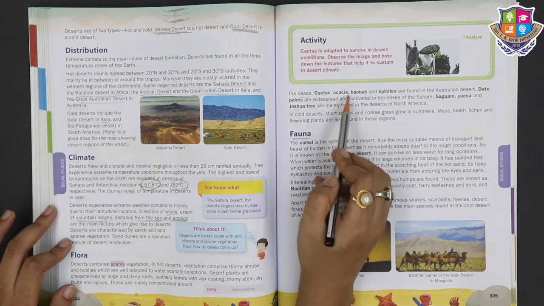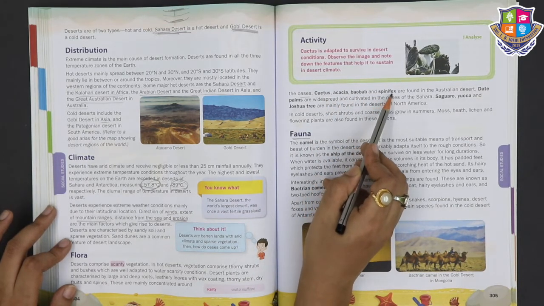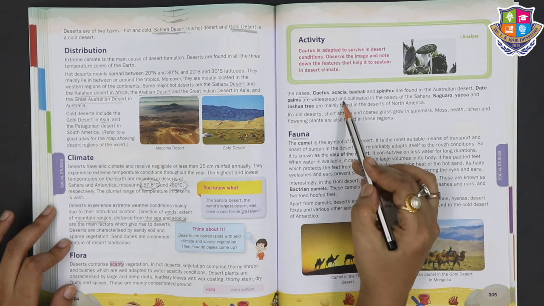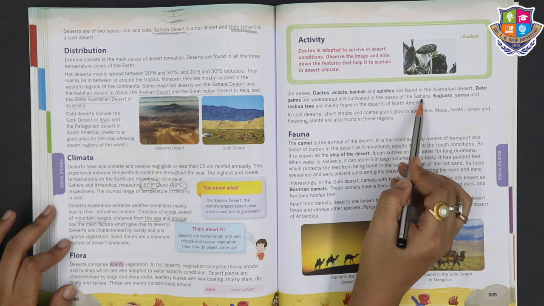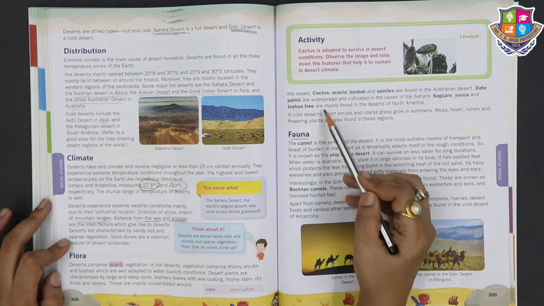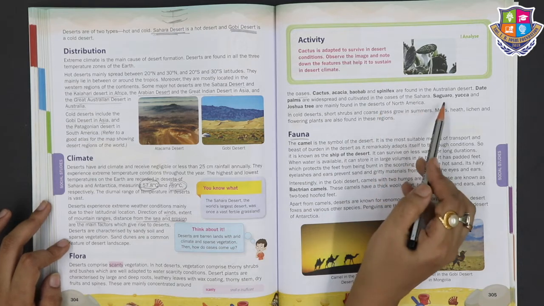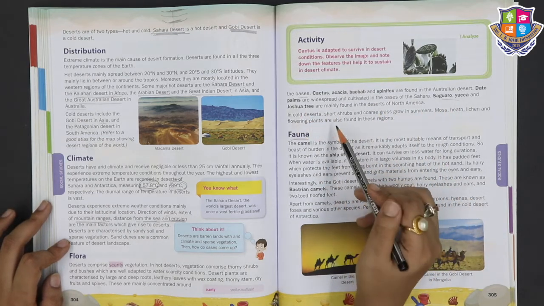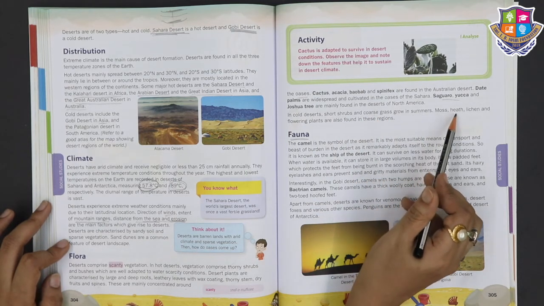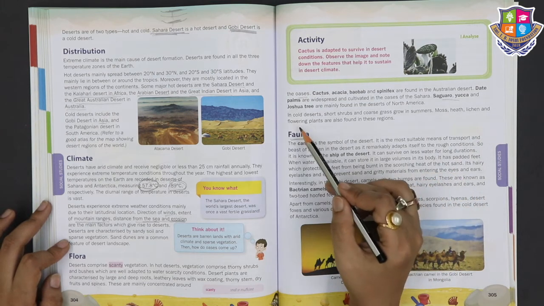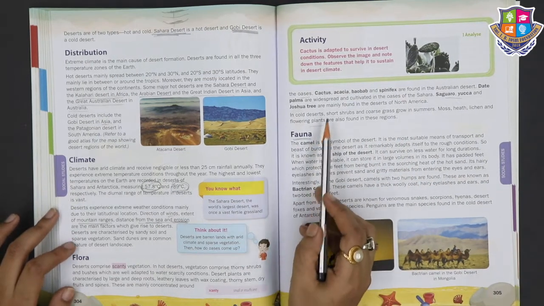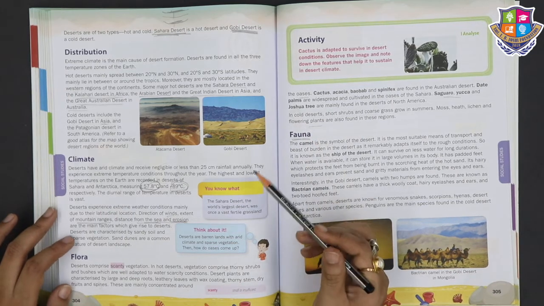Cactus, acacia, baobab and spinifex are found in the Australian desert. Date palms are widespread and cultivated in the oasis of the Sahara. Saguaro, yucca and Joshua tree are mainly found in the deserts of North America. In cold deserts, short shrubs and coarse grass grow in summers. Moss, heath, lichen and flowering plants are also found in this region. So these are the plants and flowers we find in the desert area.